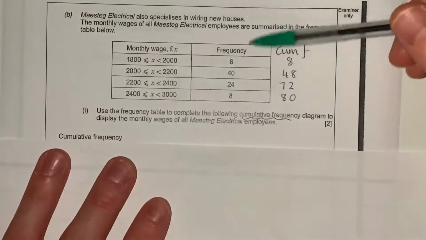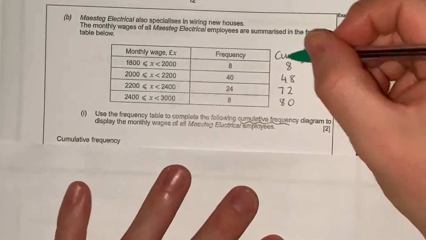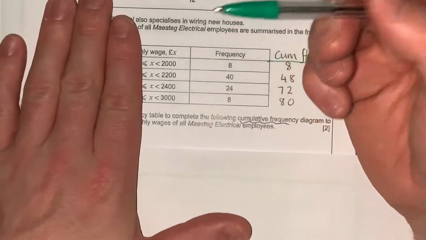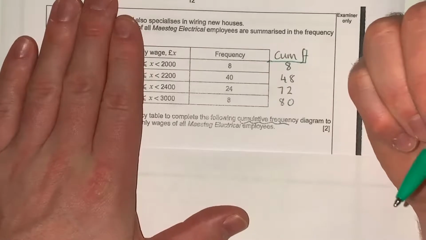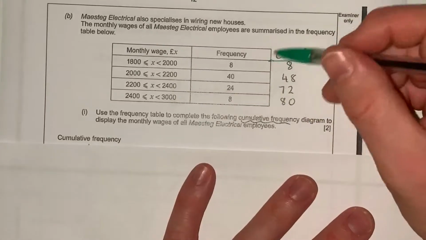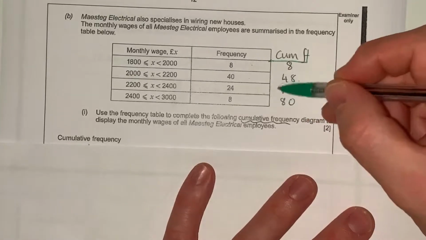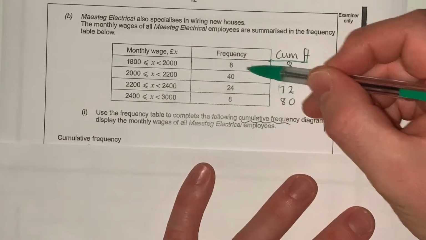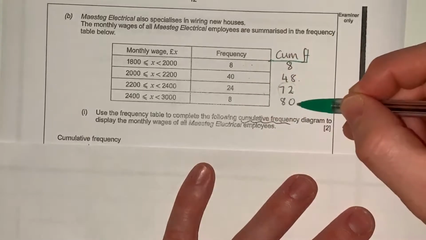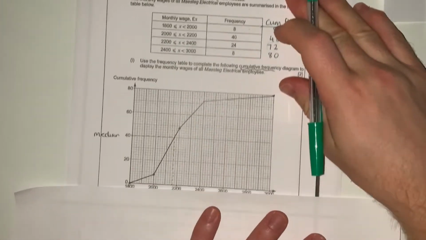I want us to complete the diagram. What I'm going to do is look at these numbers here. Hopefully you know cumulative frequency means everything from 0 up to this last number, so effectively you lose this inequality part on the left. So where does the 48 come from? I've just done 8 added to 40, which gives me 48. And to get here, the number is 72: it's the 24, the 40, and the 8. The last part is all of them added together to get me to the 80. That's the only way I can finish off my diagram.